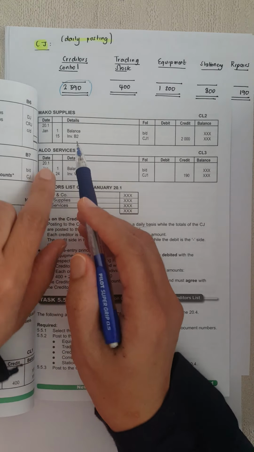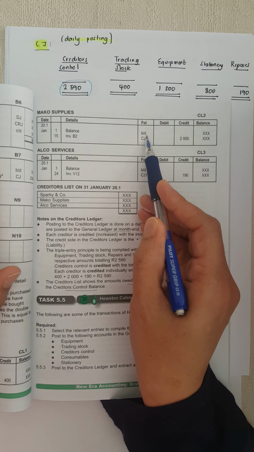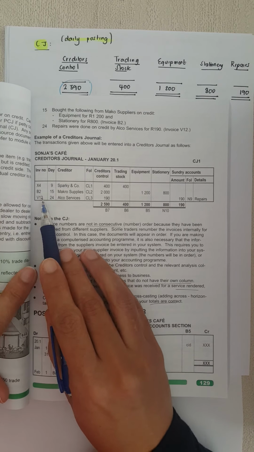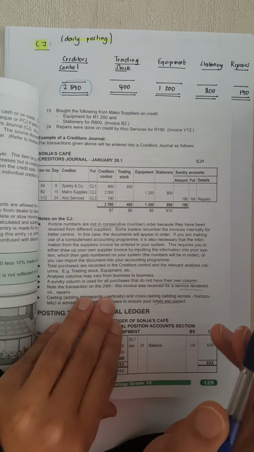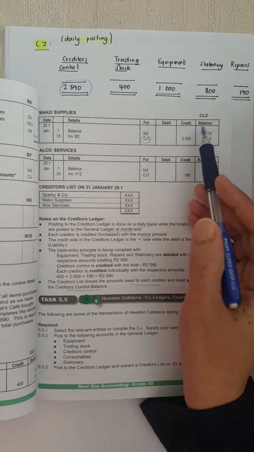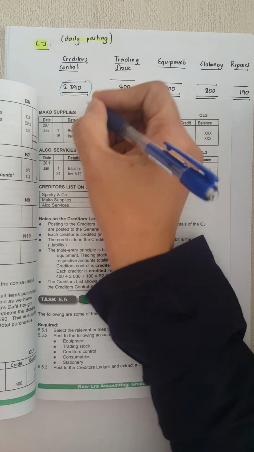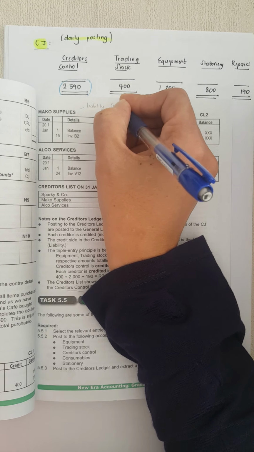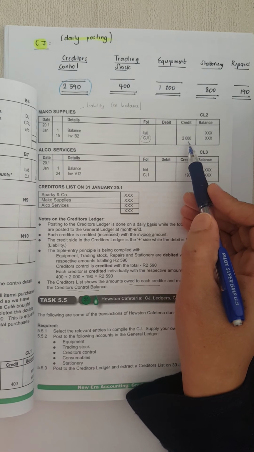Then we have on the 15th that we went to Macro, invoice B2, and we bought. Where did we get this information from? From our creditors journal, which is here. We've bought on the 15th from Macro Supplies, and we bought for 2,000 Rand. So that means we are owing them now 2,000 Rand. So what do we do? We put it into the credit column. Remember, it's a liability. These ones here, these are liabilities, and it has a credit balance. So we are owing Macro 2,000 Rand.